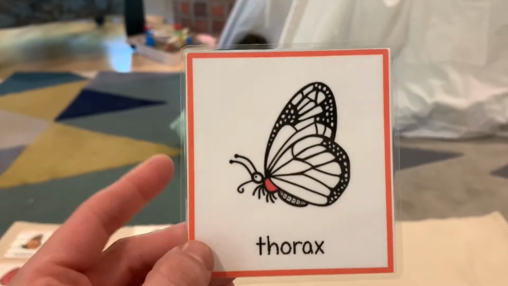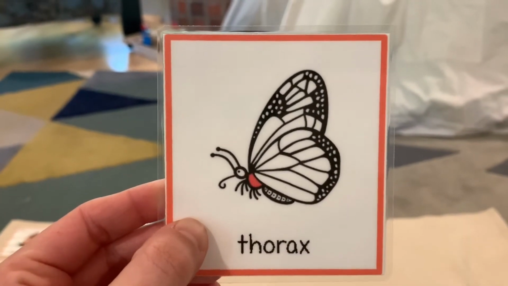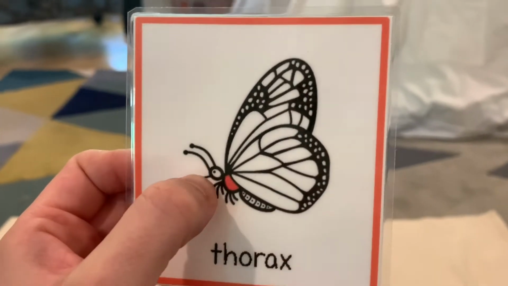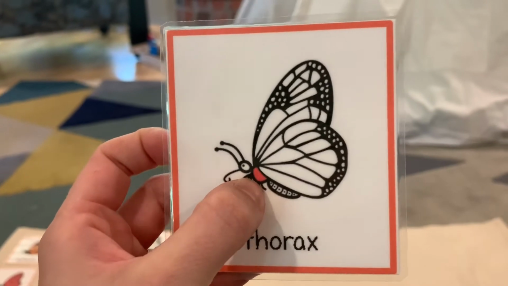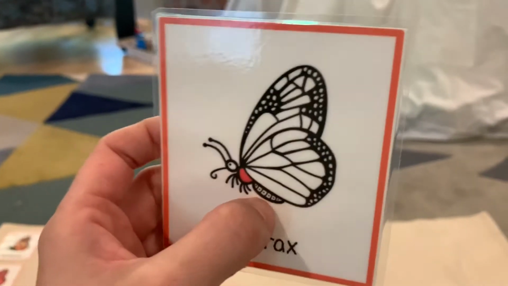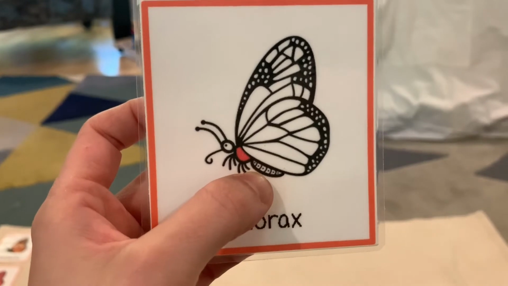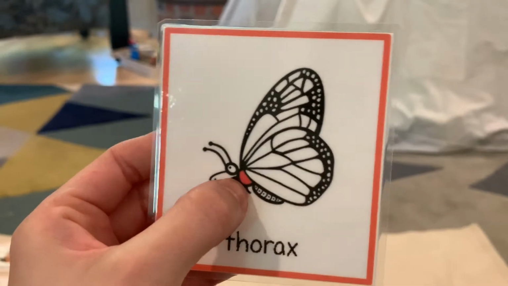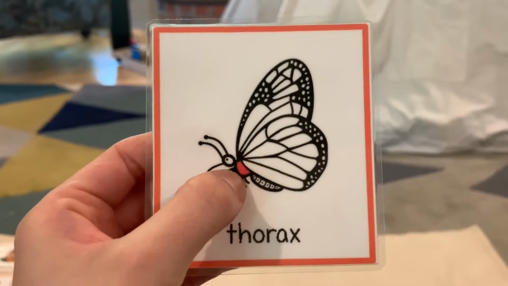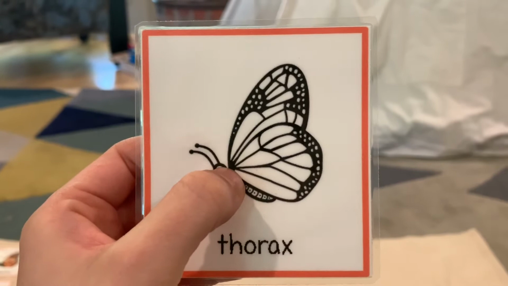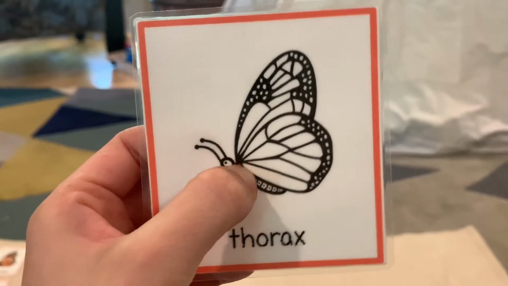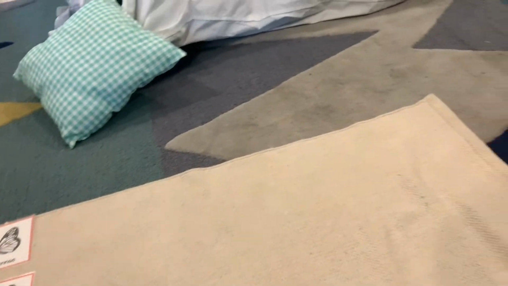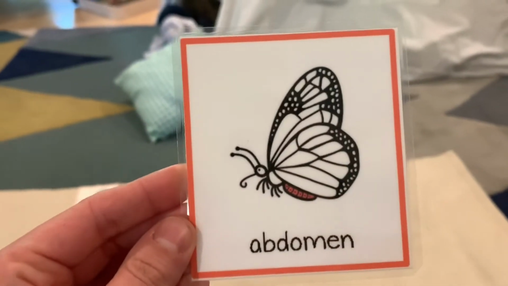So we know from when we studied insects that insects have 3 main body parts, right? The head, the thorax, which is this part, and then the last part is the abdomen. So this is the thorax. The thorax has strong muscles that help the butterfly to use their wings to fly. And the abdomen.